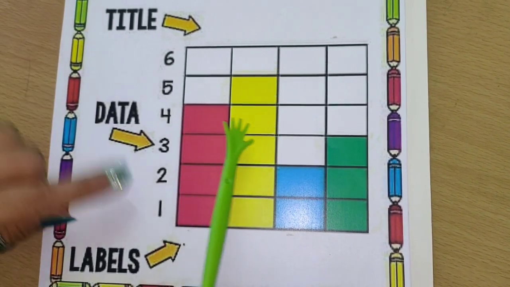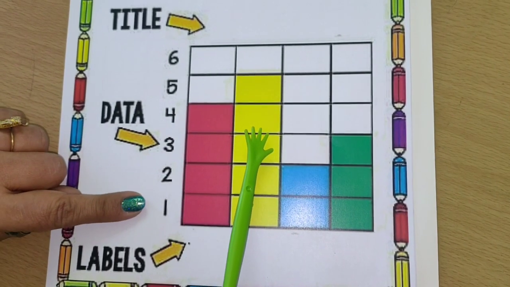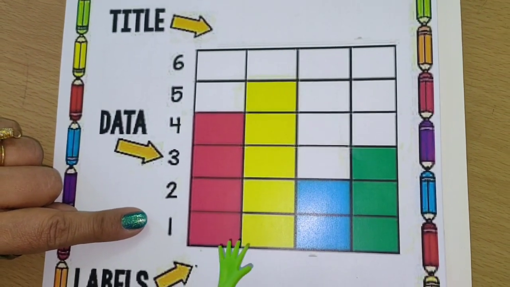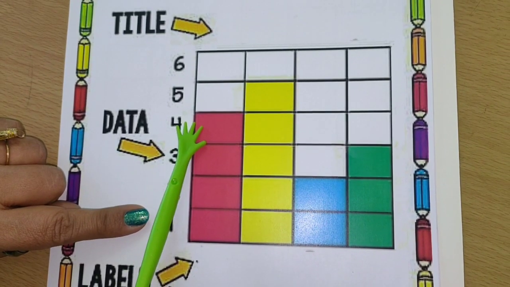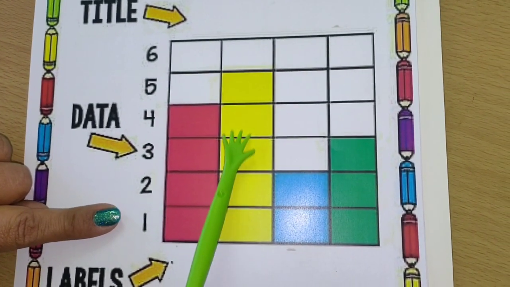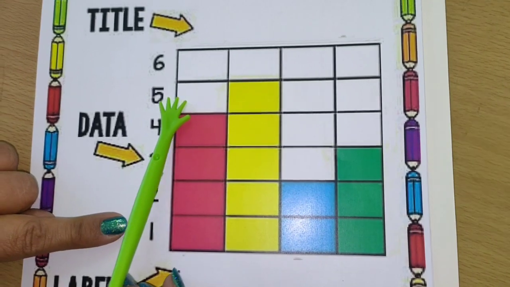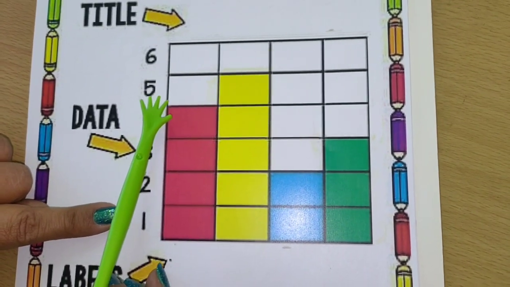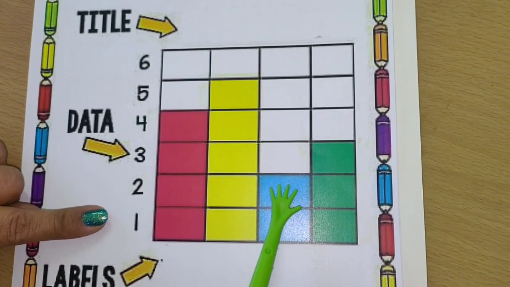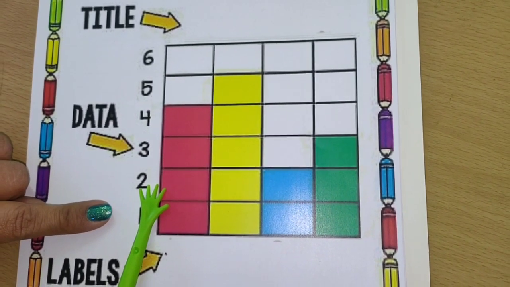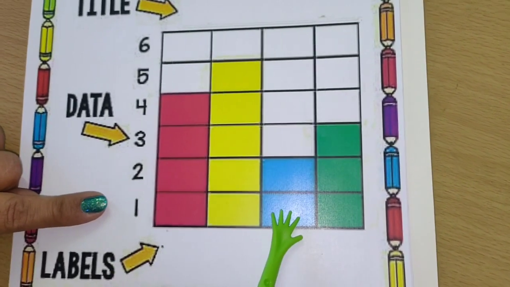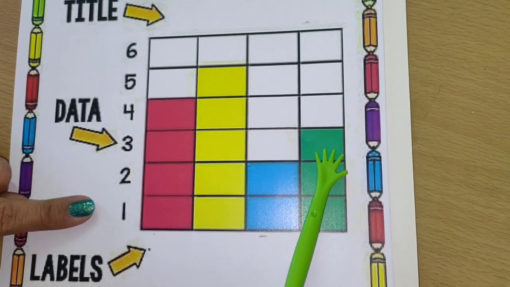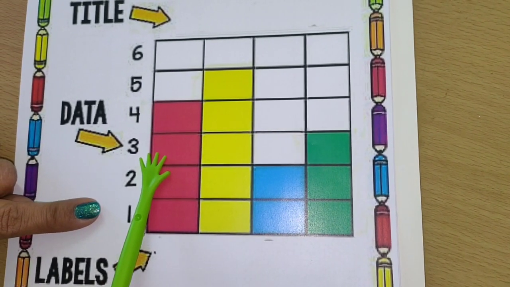How do we check? By the numbers that are given here, right? So red, let's count 1, 2, 3, 4. 4 red. And yellow, how many do we have? You see, 5, right? And then blue, how many do we have? The number helps us to count quickly. Number 2. So we have 2 blue and 3 greens, right?